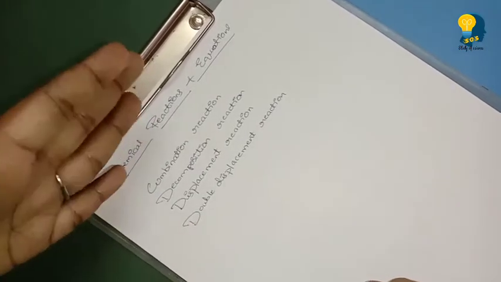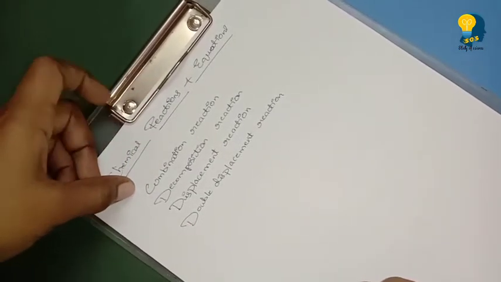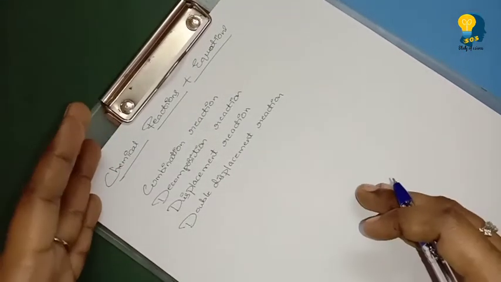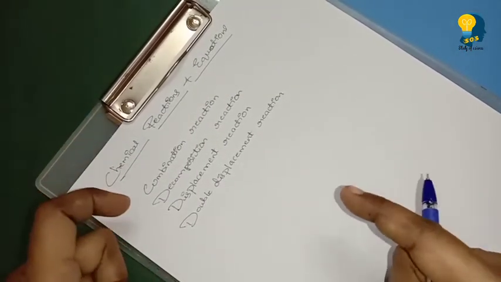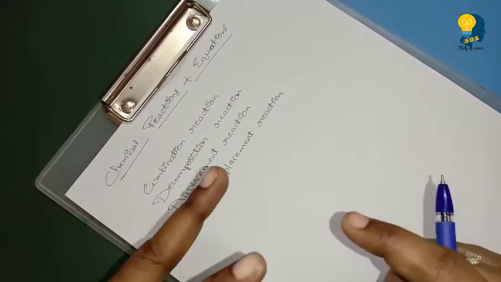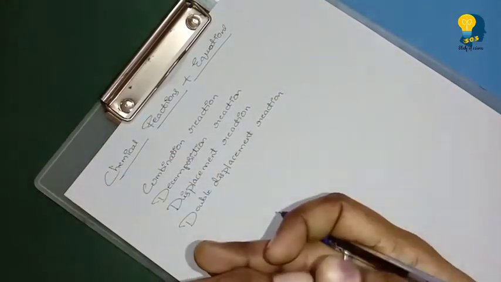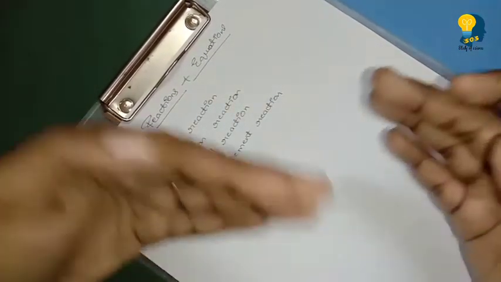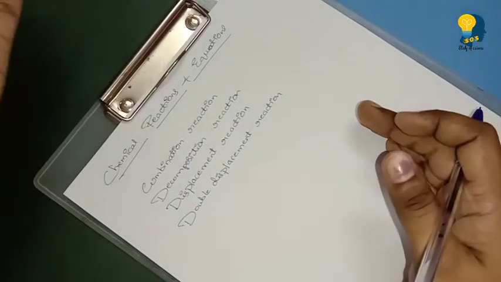Then let's learn, what is combination reaction? See, in combination reaction, there will be two or more reactants. When they combine, they form a new product. That is called a combination reaction.